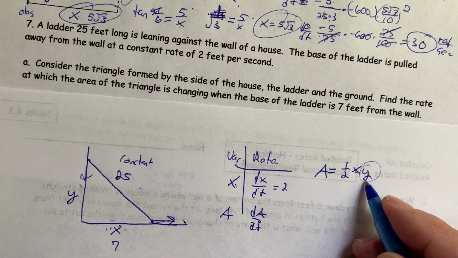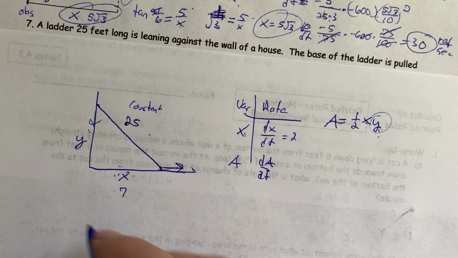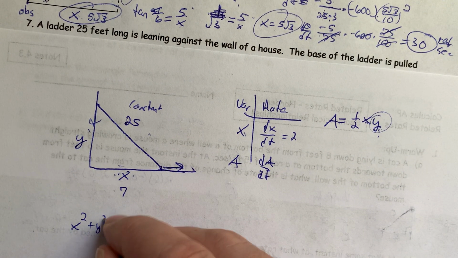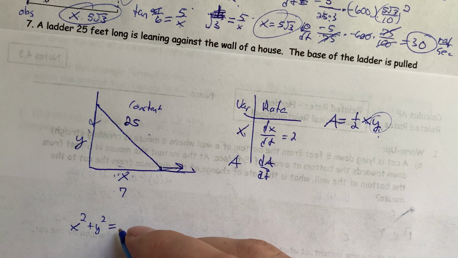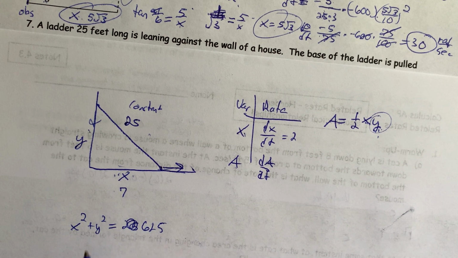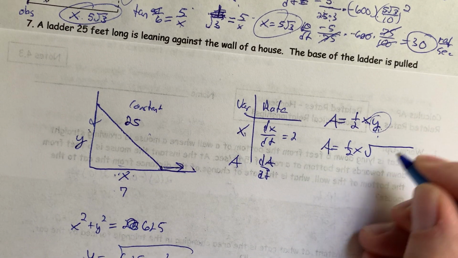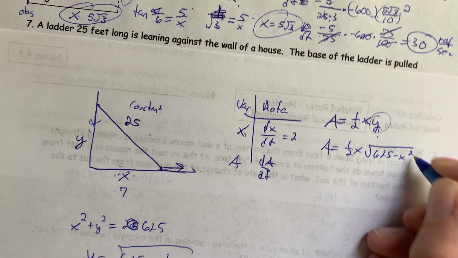So I need a relationship. I need to get rid of the y, and for that I need my Pythagorean theorem. We did this yesterday. So x squared plus y squared equals 25 squared, which I think is 625. And so I can solve for y. Y is 625 minus x squared, and I need to take the square root. So the area is 1/2 x times the square root of 625 minus x squared.